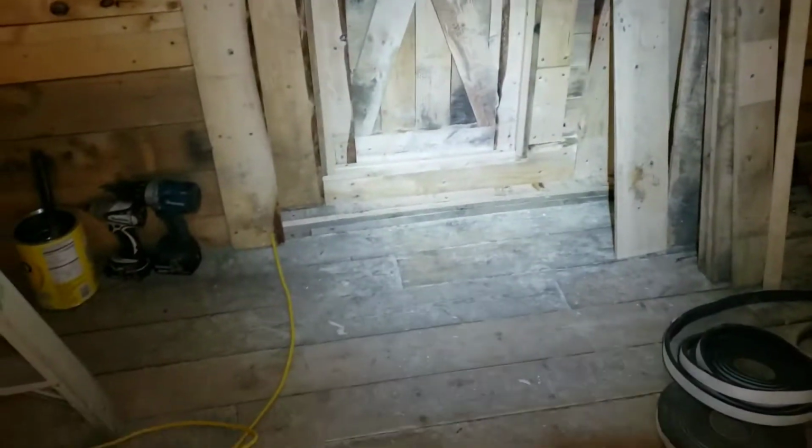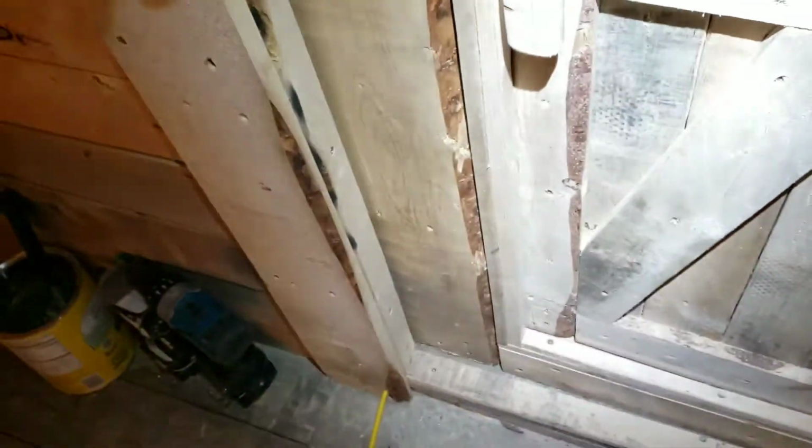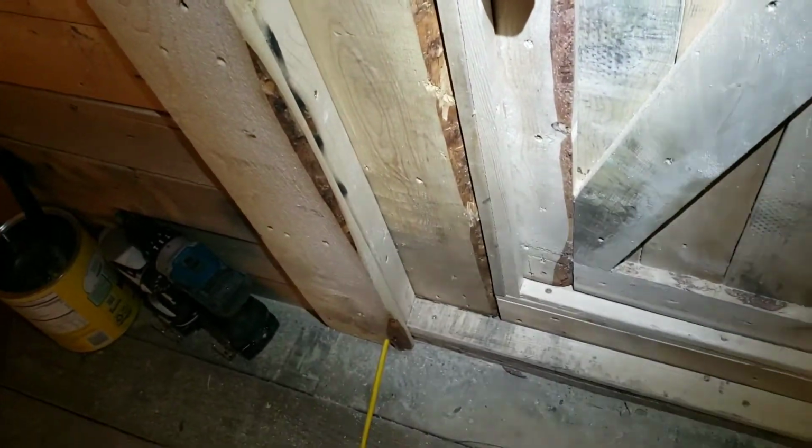Oh, I finished the trim, or the molding, on the door, bottom and top. So now when I pull this door shut, I've got that electrical access here, and you can see there's not going to be a draft anywhere bigger than that.